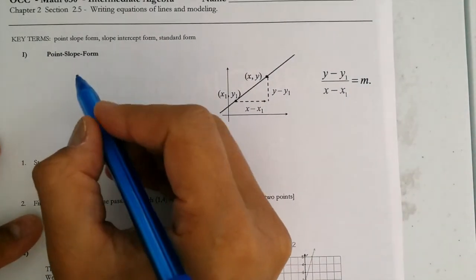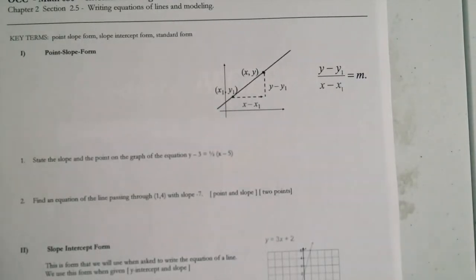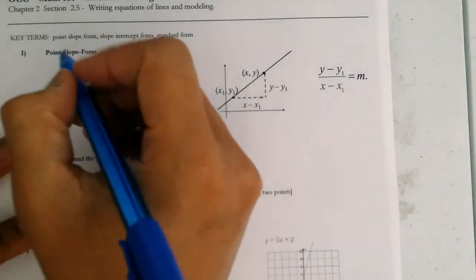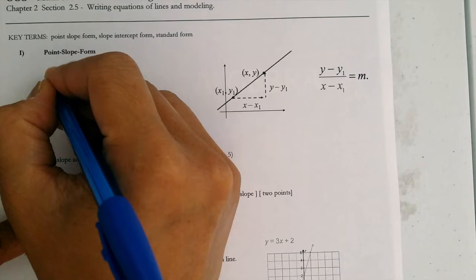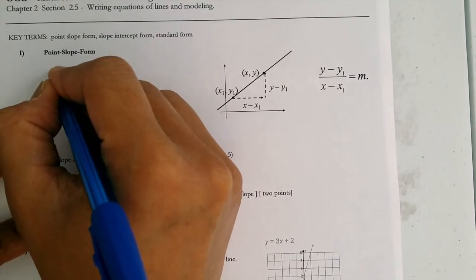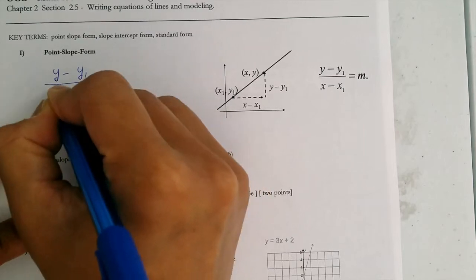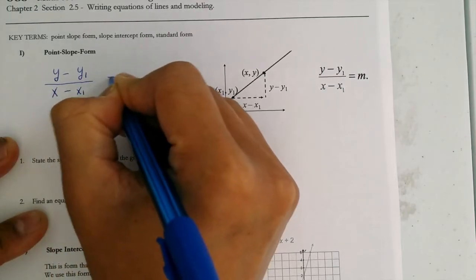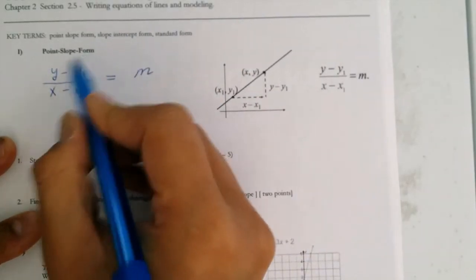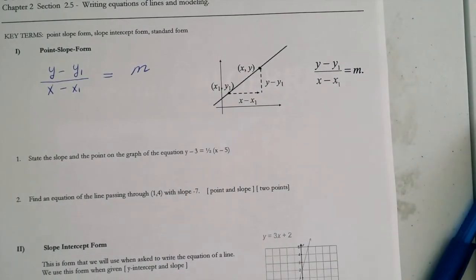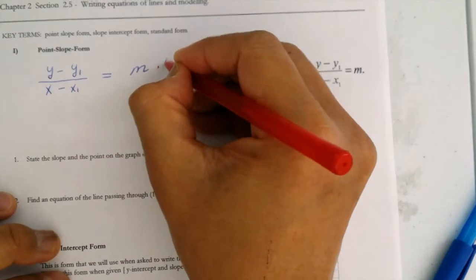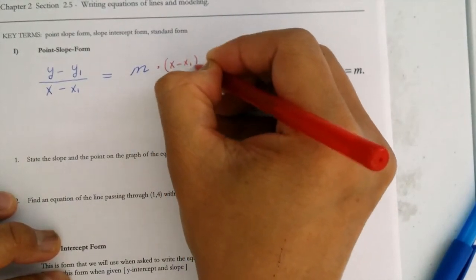Point-slope form. So how did we arrive at this form? Well, we began with the slope of a line, which can be written as y minus y1 over x minus x1, and that equals the slope. The change in y over the change in x equals the slope. What we're going to do next is multiply both sides by x minus x1.